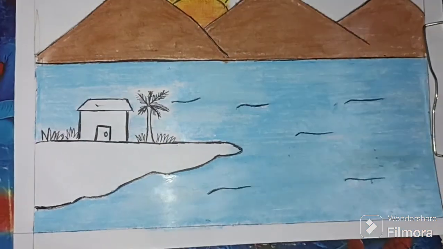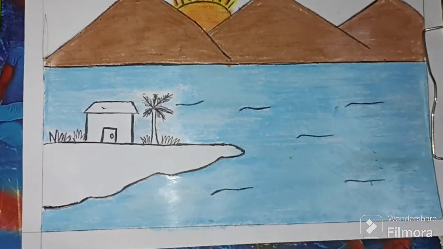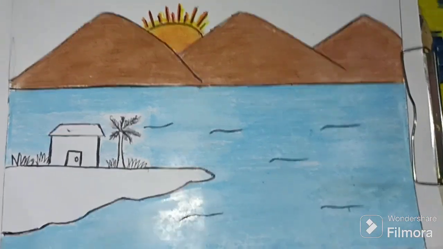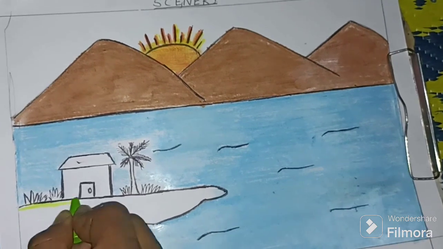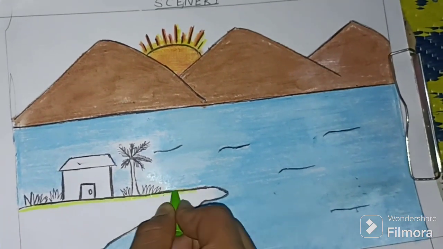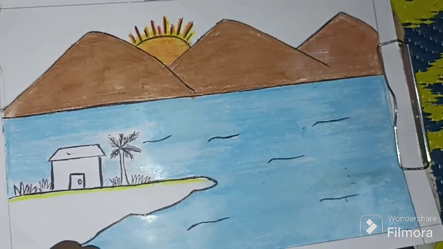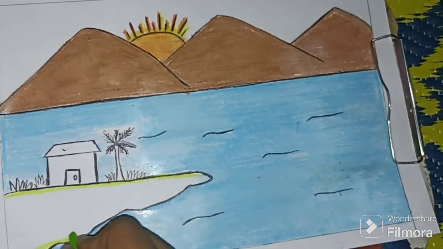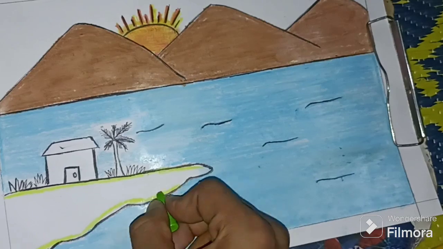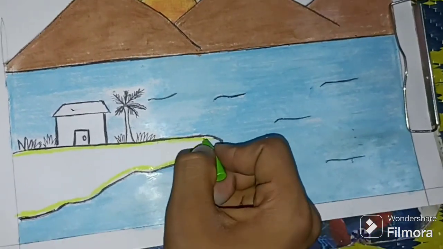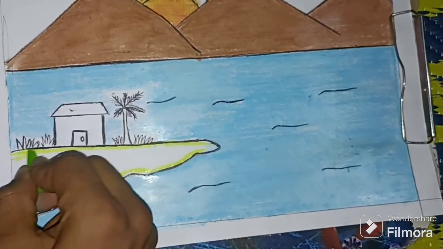Now I will color the island. For coloring the island, I will use light green color. First we'll do an outline for it. After this, we'll shade it.